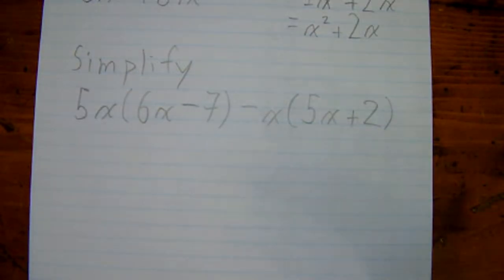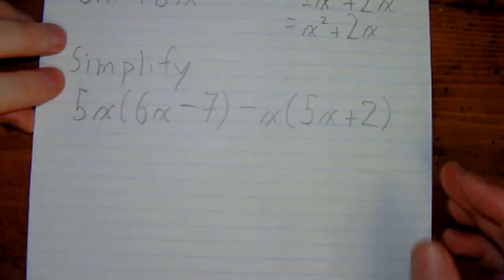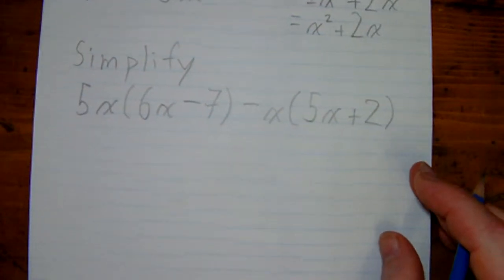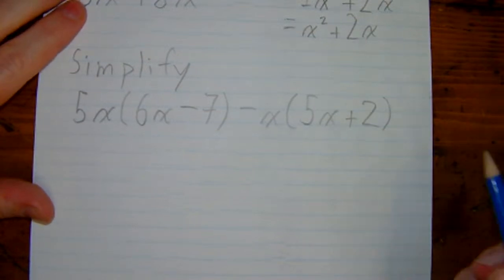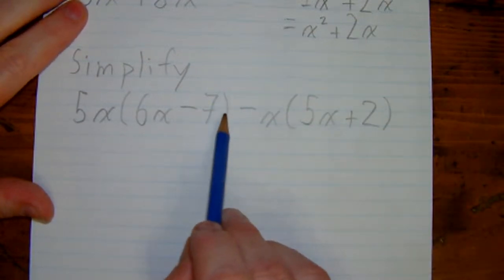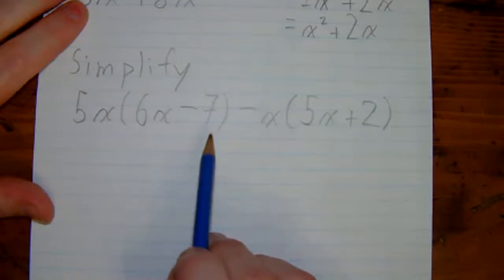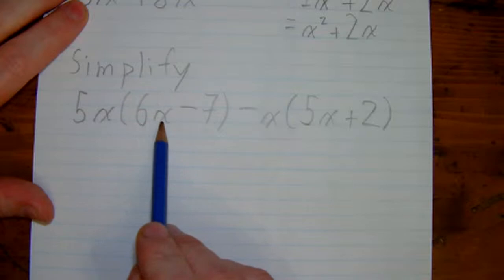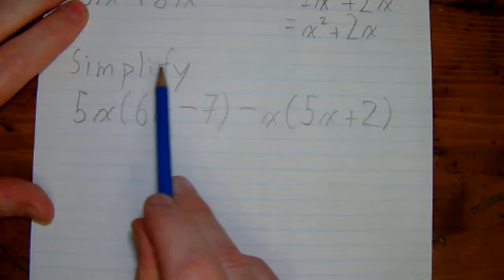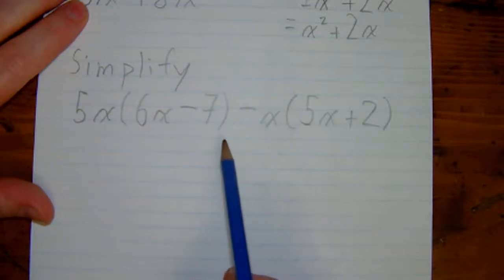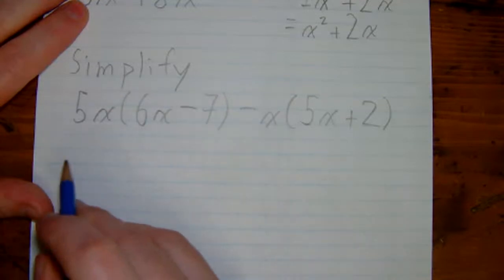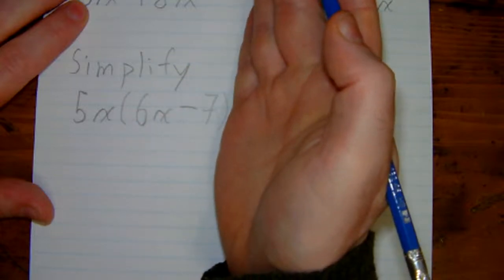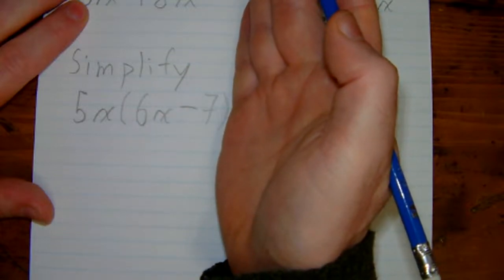So it's longer, it's more complicated, but there's nothing new in terms of what we need to do here. It's all the same steps that we've done before. Key thing to remember, wherever the bracket ends, the distributivity ends. So 5x is going to multiply 6x. 5x is going to multiply negative 7. Bracket ends. That's it for stuff being multiplied by 5x. This 5x here is not going to multiply anything past the end of that bracket.